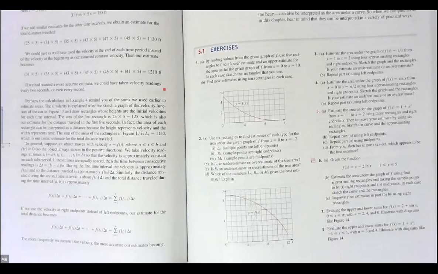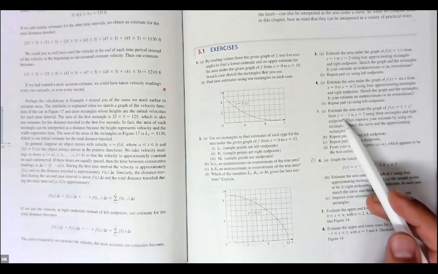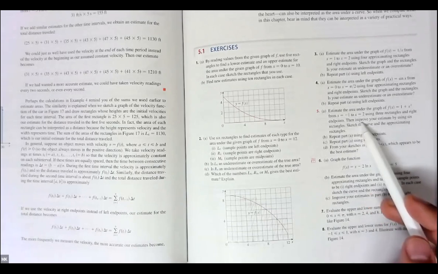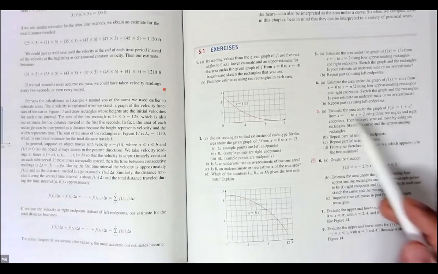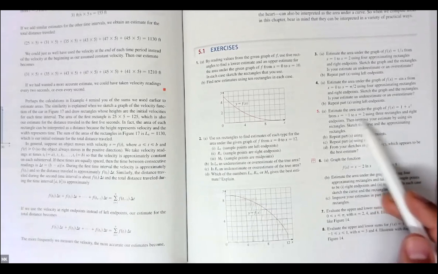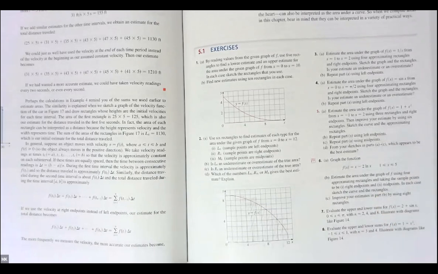So if you say problem number 5, the function is 1 plus x squared, and between -1 and 2, use 3 rectangles. So -1 to 0, 0 to 1, 1 to 2. They usually make the interval very nice. And then you calculate the area under those using left endpoint, right endpoint, and midpoint.